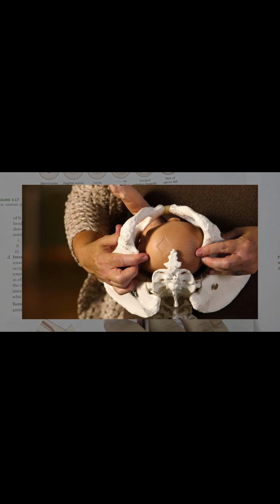pelvis. In engagement, the head is attached to the pelvic inlet, then the pelvic cavity at 0/5, then it becomes descent, with rotation into the anteroposterior diameter. Now what happens at this part? Internal rotation.